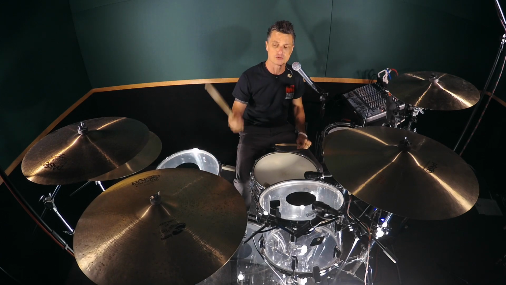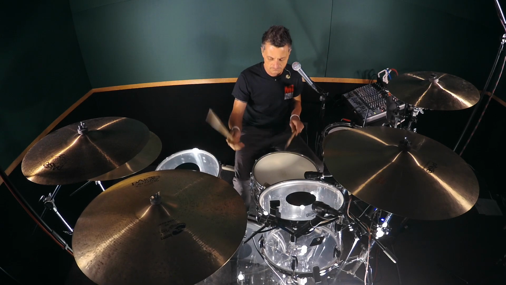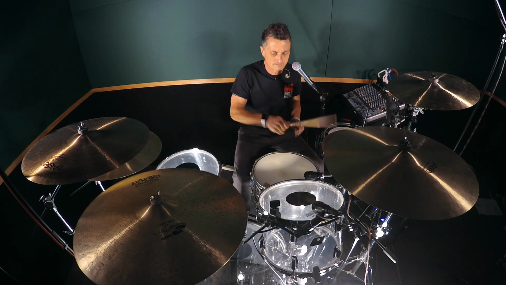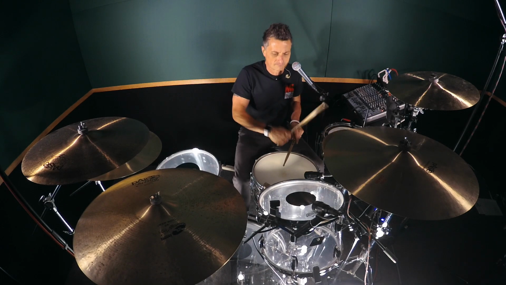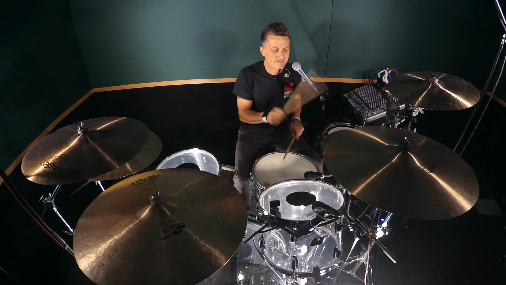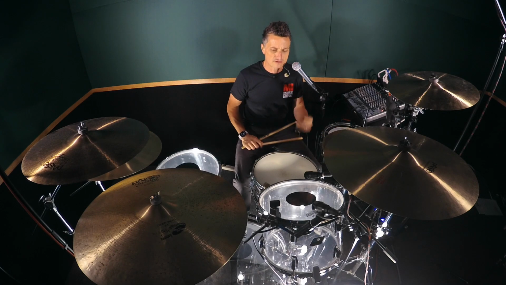But if we turn that into a 16th note feel, 1 and 2 and 3 and 4 and 1. Okay, so that's two different ways to attack the swung 16th note shuffle feel.